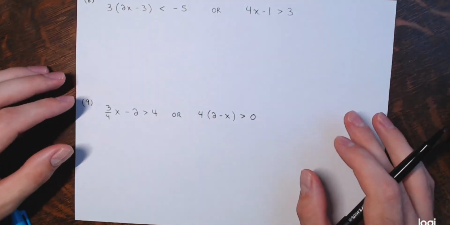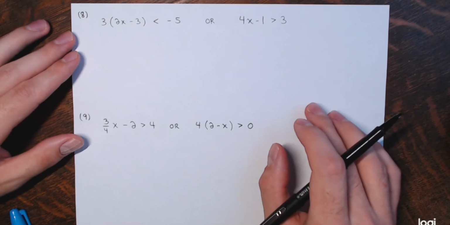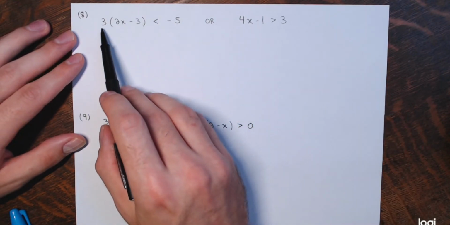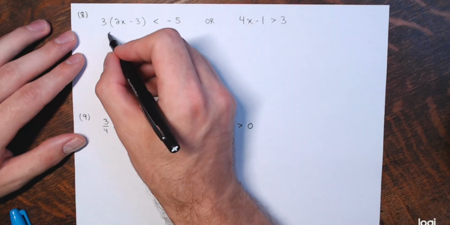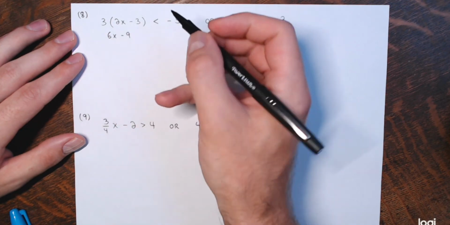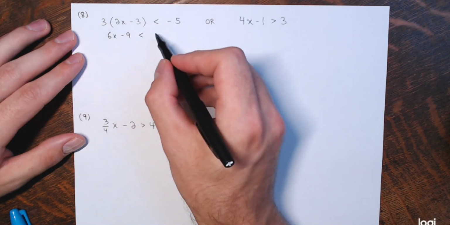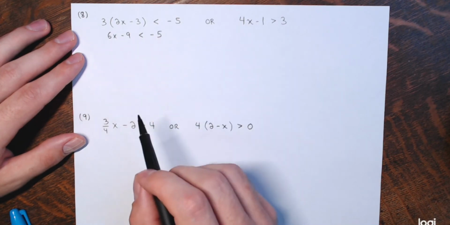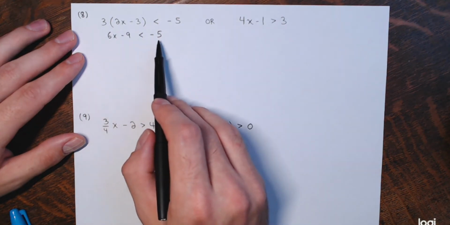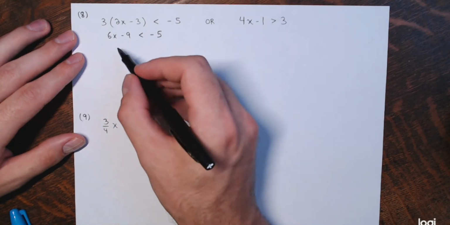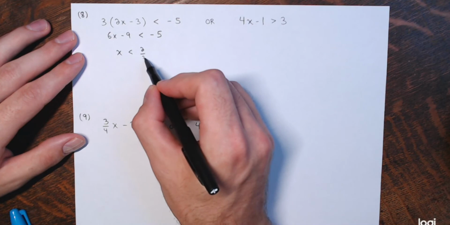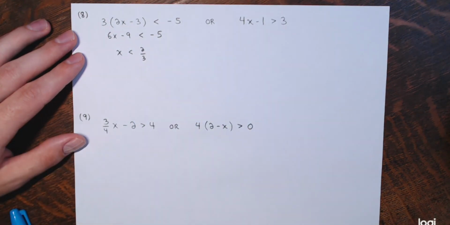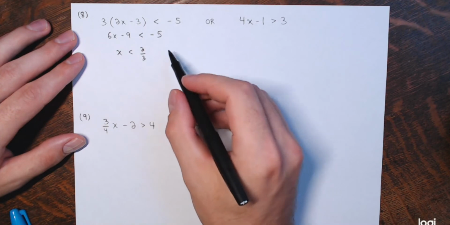All right, number 8, example 8. Now here, because 3 doesn't go into 5 evenly, I'm going to actually distribute first. We'll have 6x minus 9 after distributing the 3 is less than negative 5. Okay, and then I would add 9, giving me 4, and then divide by 6. So x is less than 4 divided by 6, but that would reduce to 2/3, right? 4/6 is the same as 2/3. So there's the numbers that satisfy the first inequality.